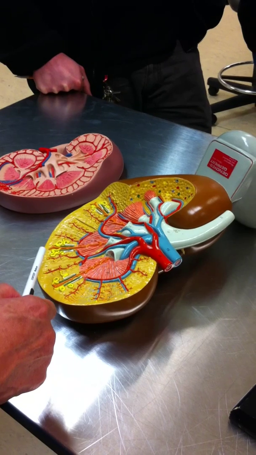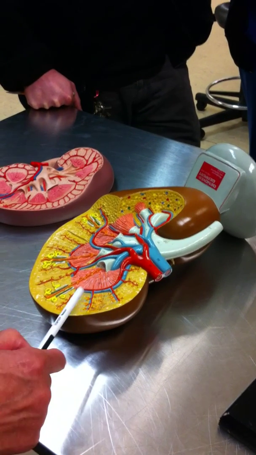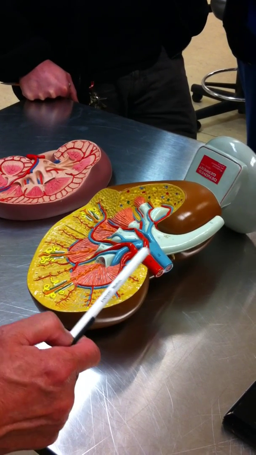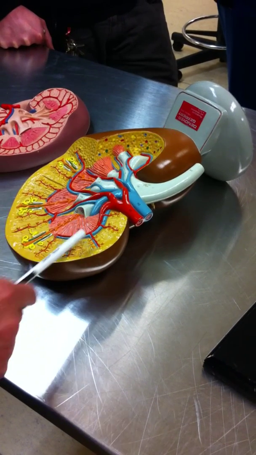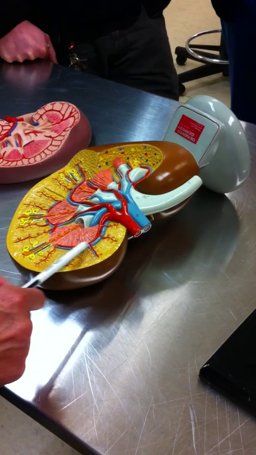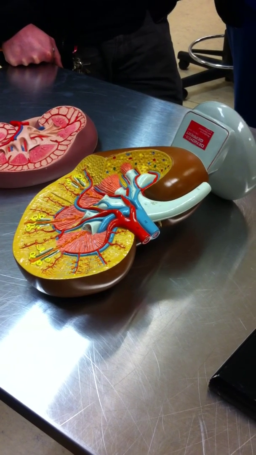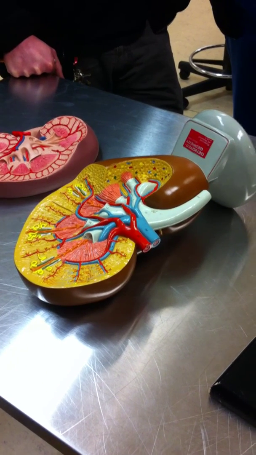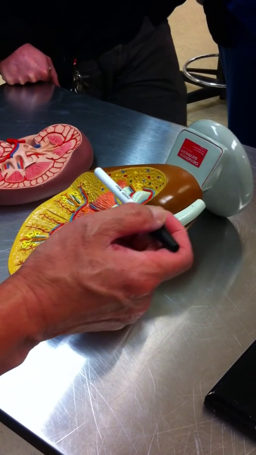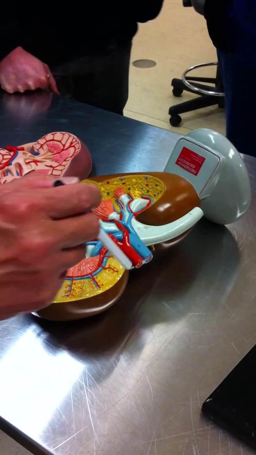Then they will come back to the cortico-radiate veins, arcuate, and then interlobar veins, and then renal vein. So that's the flow of blood.